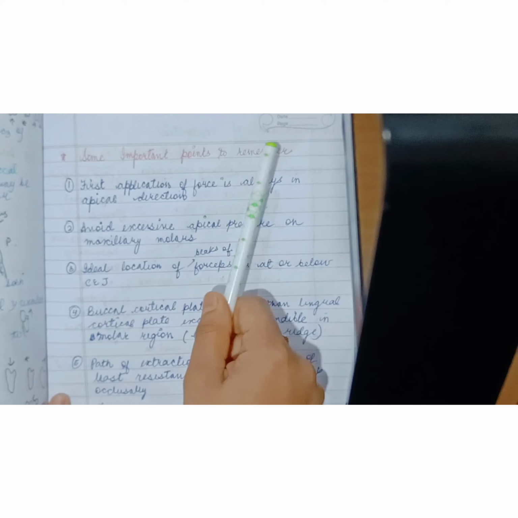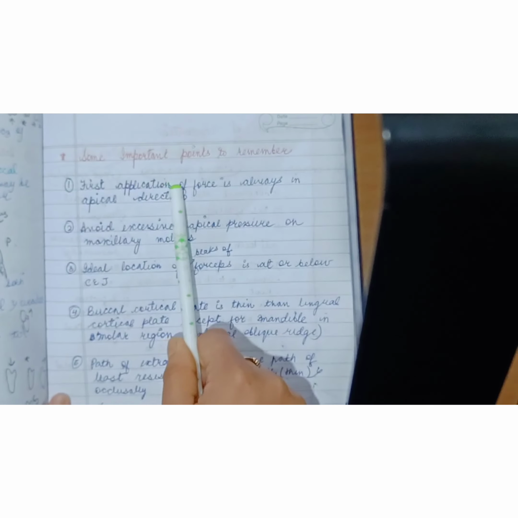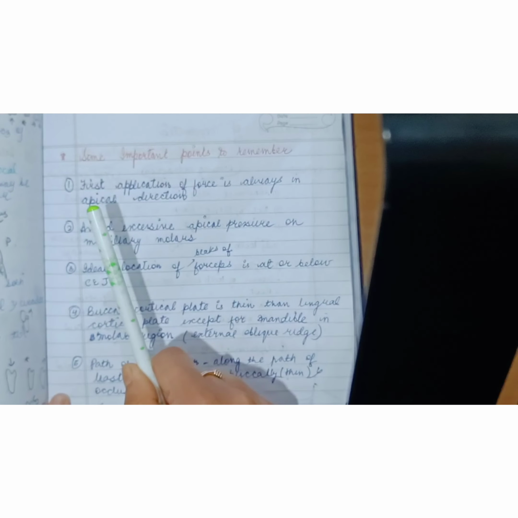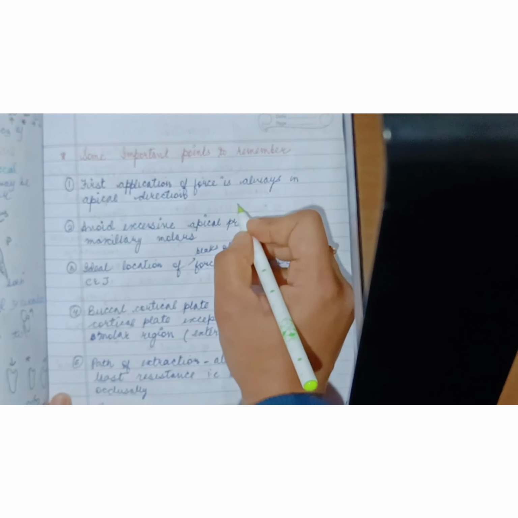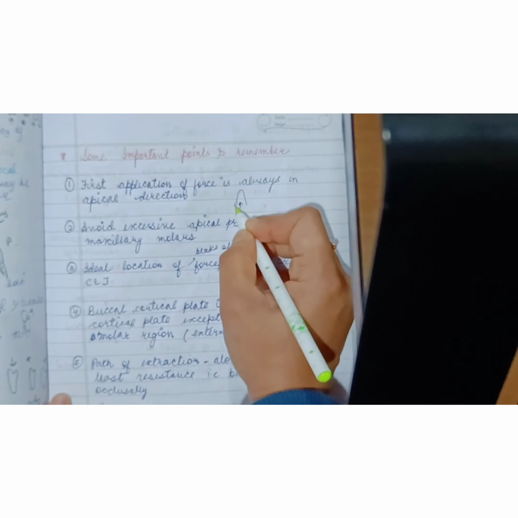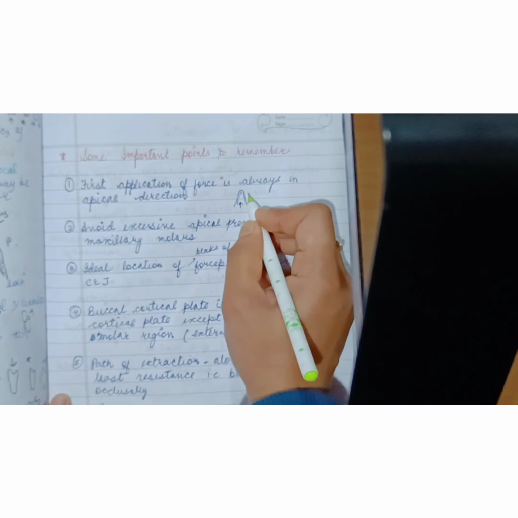Some important points to remember. First, application of the force is always in the apical direction. That is, when you attempt to extract the tooth, the first direction of the force should be in the apical direction. This is the apical direction, towards the root apex.